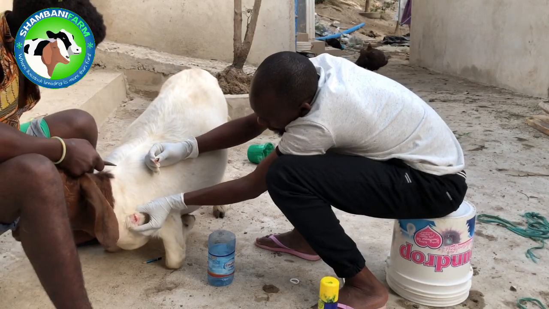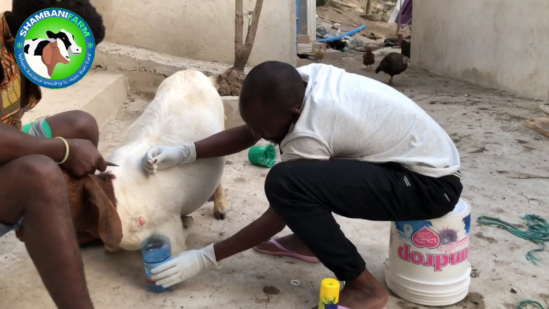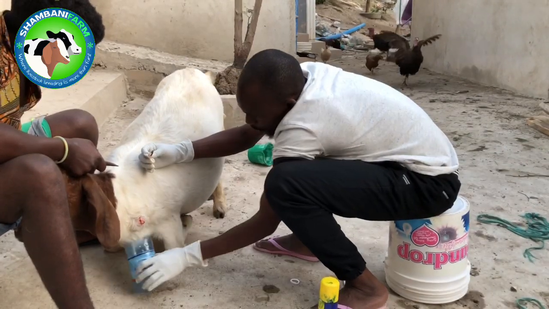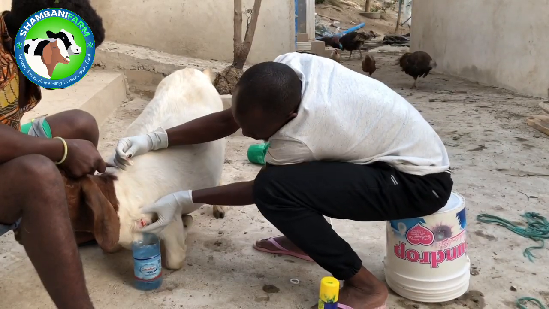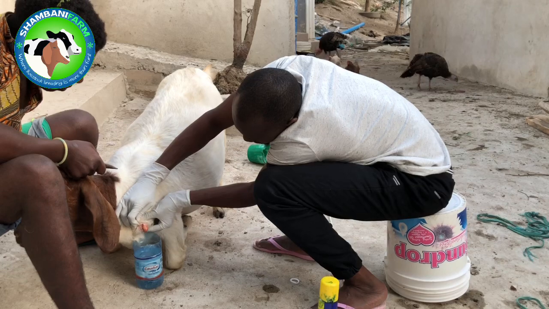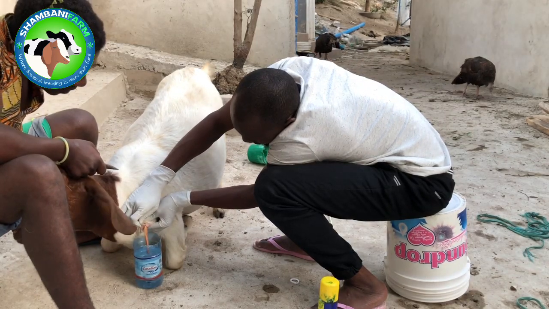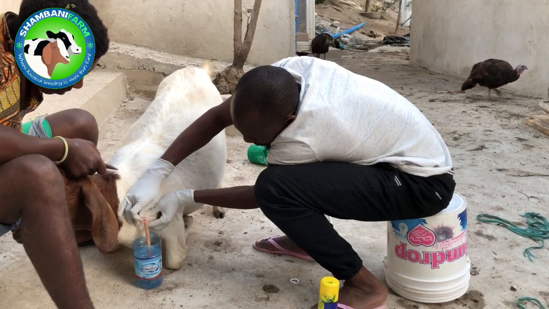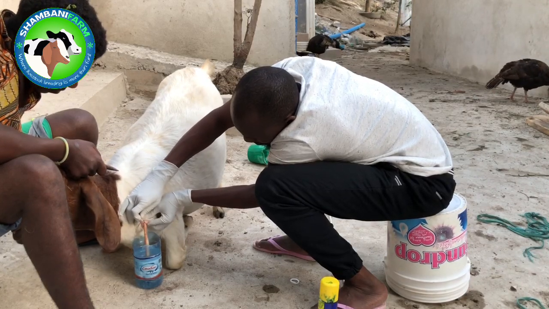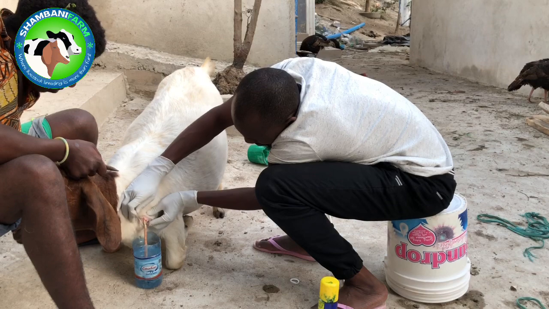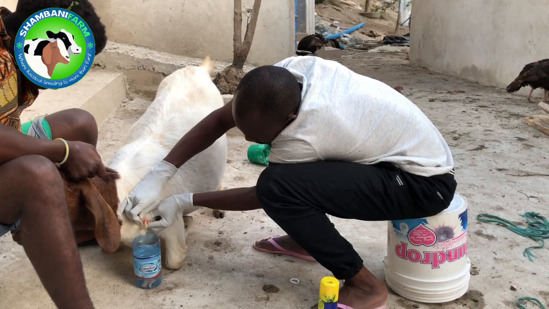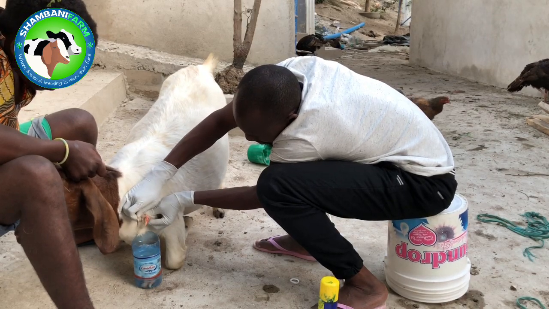Okay, so there we have opened. It doesn't have to be too huge, so we're going to start removing the pus. We're going to drain the pus.